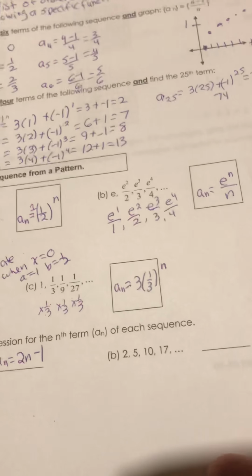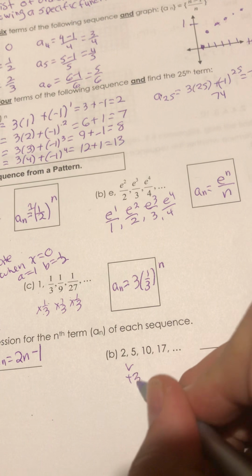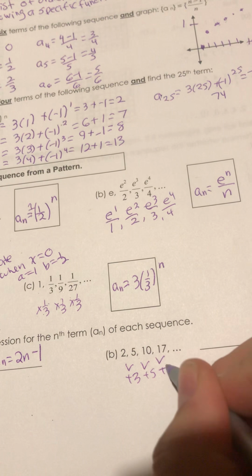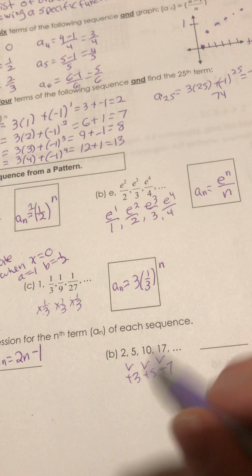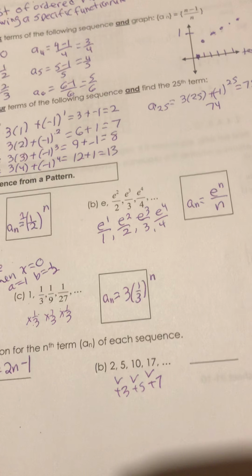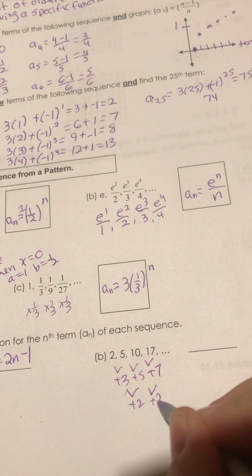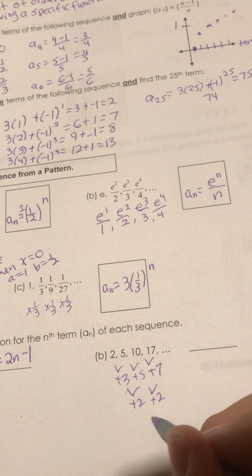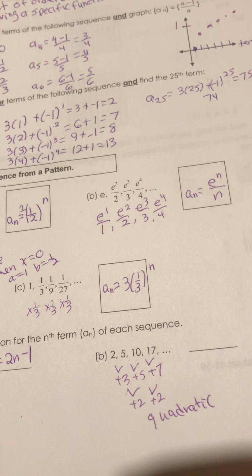Our next pattern here, we are adding 3, adding 5, adding 7. So as I look at this here, the first difference isn't constant like it was with the linear function. Our second difference is constant. If you look at the second difference between these two, it is constant. That makes this a quadratic function. If your third difference is constant, that makes it a cubic function.